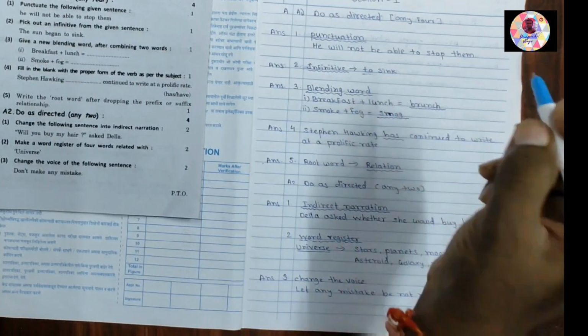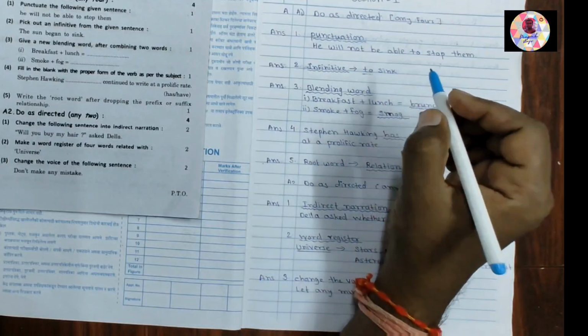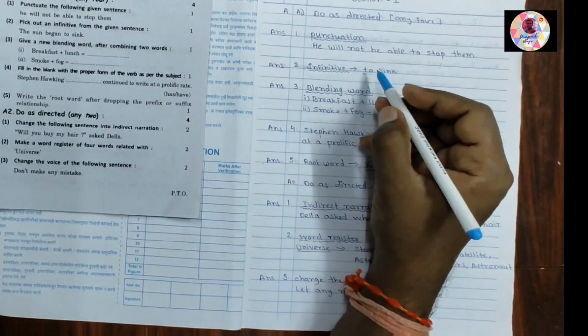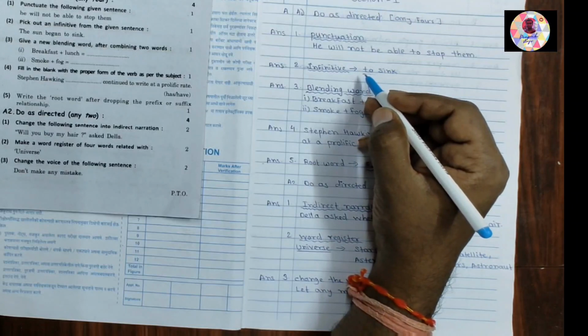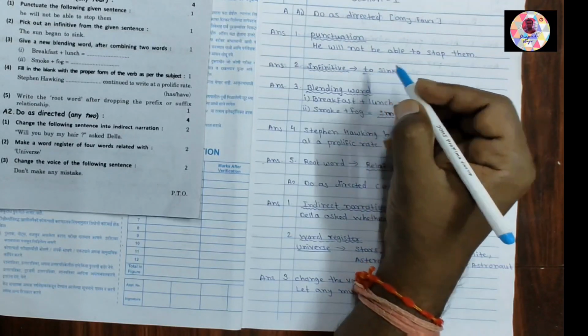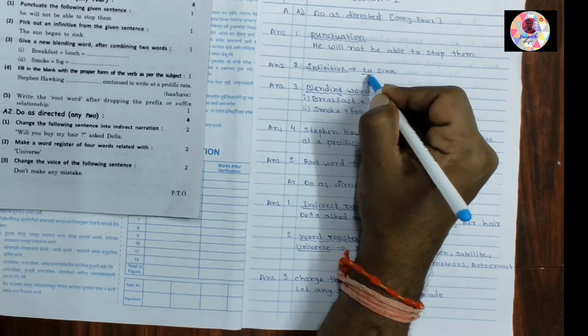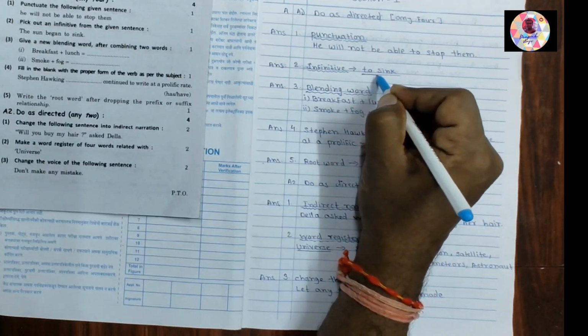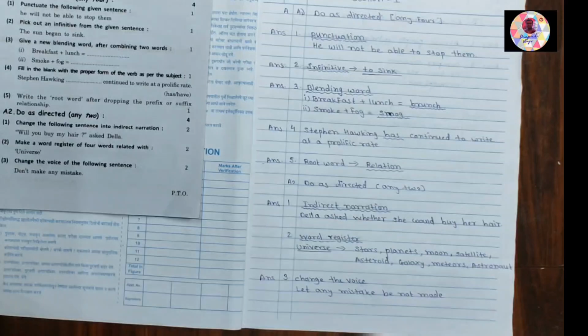तो अभी यहाँ पे infinitive word को मैंने underline किया हुआ है. Here infinitive word I have underlined with the wavy line, and to sing is also the answer. This also we can underline with a different type of line. Now let's move to the next question.